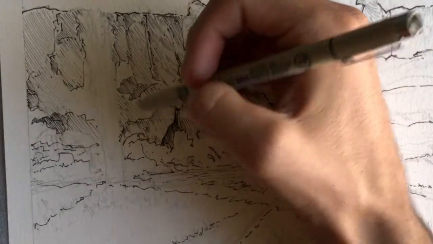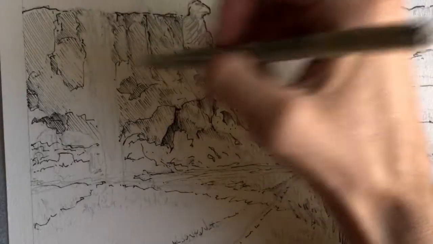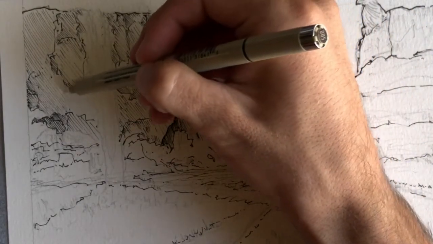Now we come back to the left side. Kind of look at this. This is more of a flat face here.